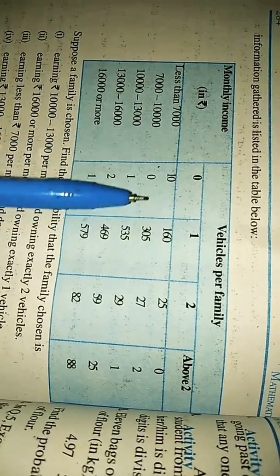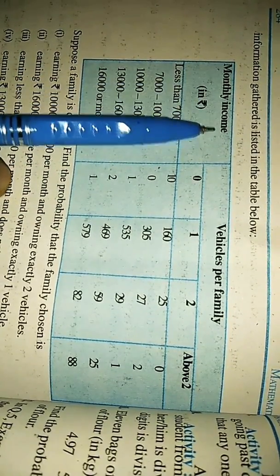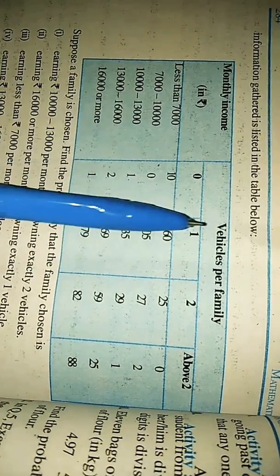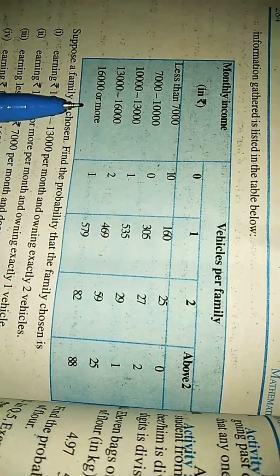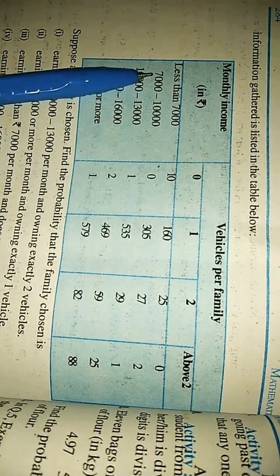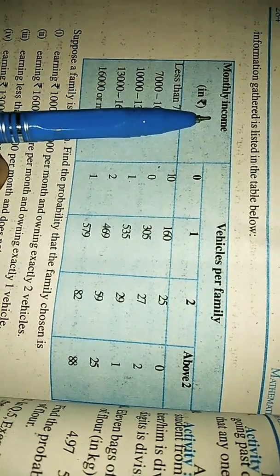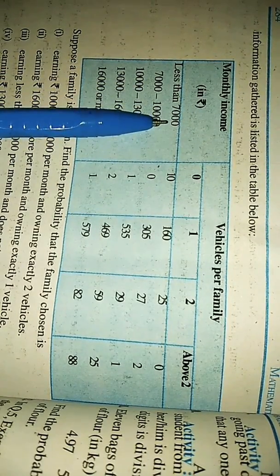There is a table in which the first column is monthly income in rupees. Next will be vehicles per family. Now let us understand this table. There are families who have monthly income less than 7,000 rupees.